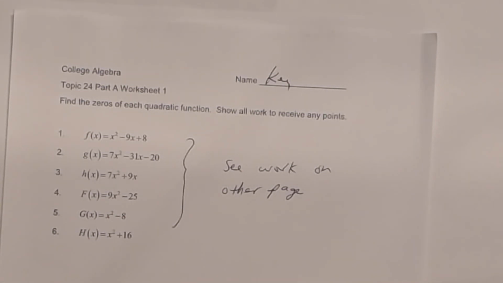This is a key to topic 24, part A, worksheet 1. On this worksheet, you were asked to find the zeros of these functions, and these functions here are quadratic functions. Quadratic functions are easy to find the zeros for. The purpose of this worksheet is just for you to understand just what a zero is.